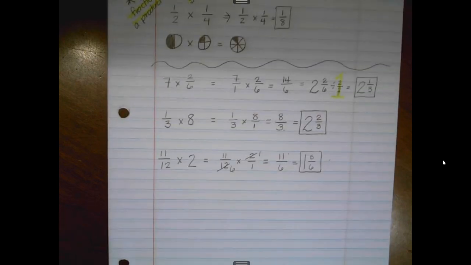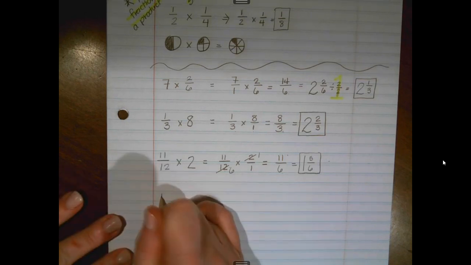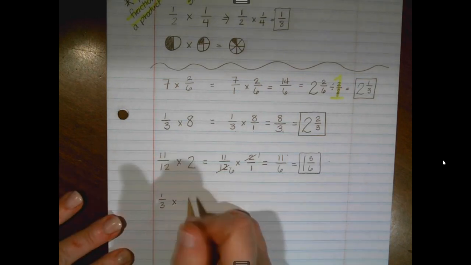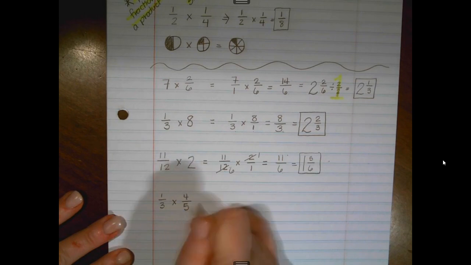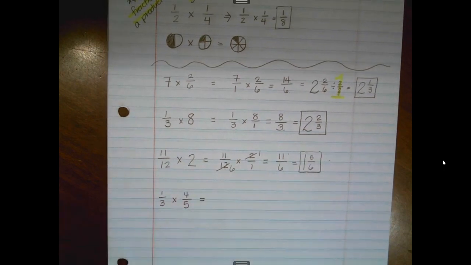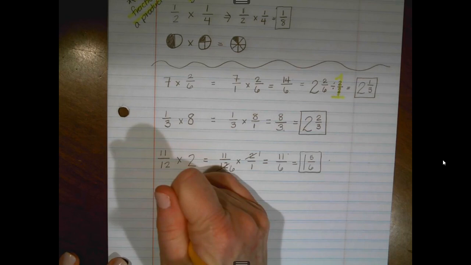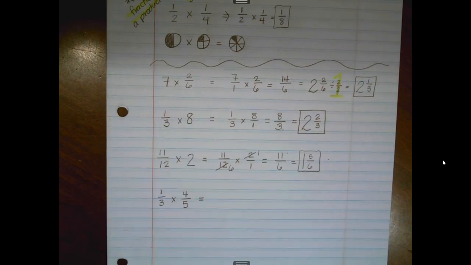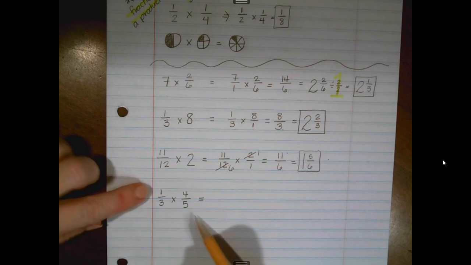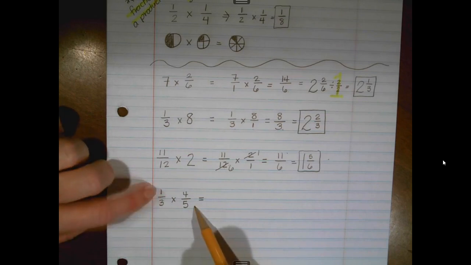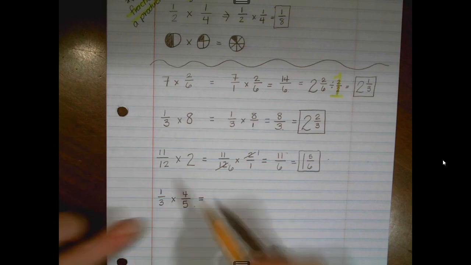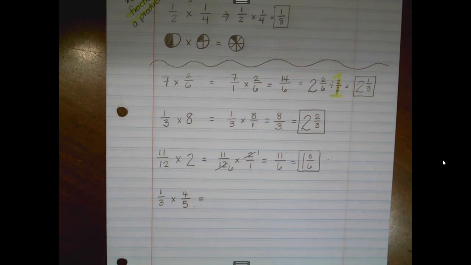All right. The next thing we moved to was a fraction times a fraction. So let's take a look at this problem. 1/3 times, let's do 4/5. All right. First thing I'm going to do, I already have 2 fractions, so I'm ready to multiply numerator times numerator, denominator times denominator, but I'm going to look to see if any of my numerators will simplify with any of the denominators. 1 and 5 will not. That's already as simple as it's going to get, and 3 and 4 don't share a common factor. So I'm ready to multiply.